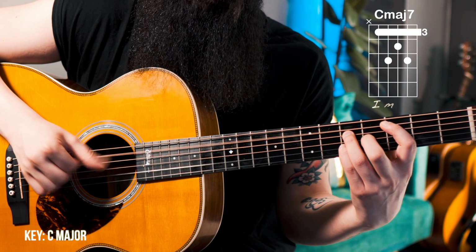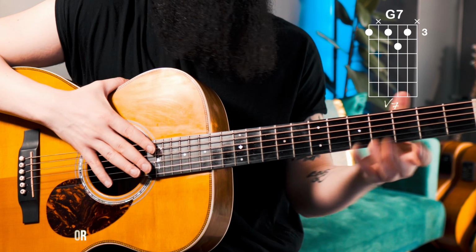So the 1 is going to be a C major 7. The 6 is going to be an A minor 7. The 2 is going to be a D minor 7. And the 5 is going to be a G7. Now the positions that you use don't really matter as long as you're playing a C major 7, A minor 7, D minor 7, G7. 1, 6, 2, 5, a turnaround in the key of C major.